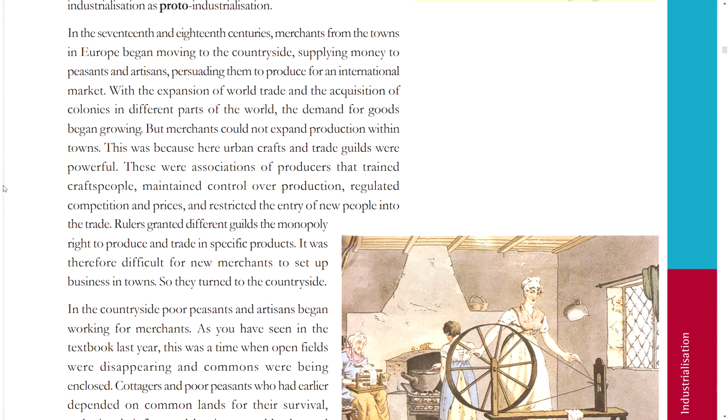In the 17th and 18th centuries, merchants from the towns in Europe began moving to the countryside, supplying money to peasants and artisans, persuading them to produce for an international market. With the expansion of world trade and the acquisition of colonies in different parts of the world, the demand for goods began growing. But merchants could not expand production within towns.